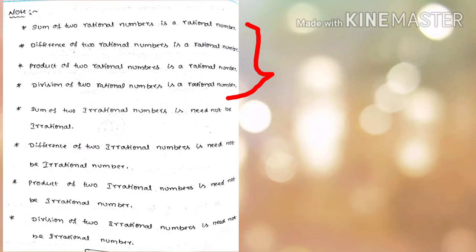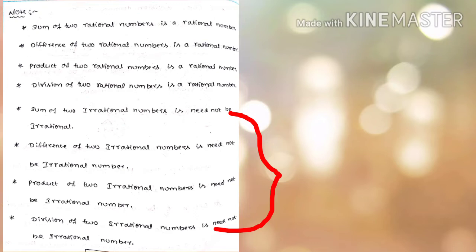But in the case of irrational numbers, the sum of two irrational numbers need not be irrational. Sometimes it is irrational, sometimes you may get a rational number when you add two irrational numbers. The sum of two rational numbers is always rational, but the sum of irrational numbers may or may not be rational, sometimes rational, sometimes irrational. Not only the sum, the difference of two irrational numbers also need not be irrational, sometimes rational, sometimes irrational, depending on the numbers you have taken.